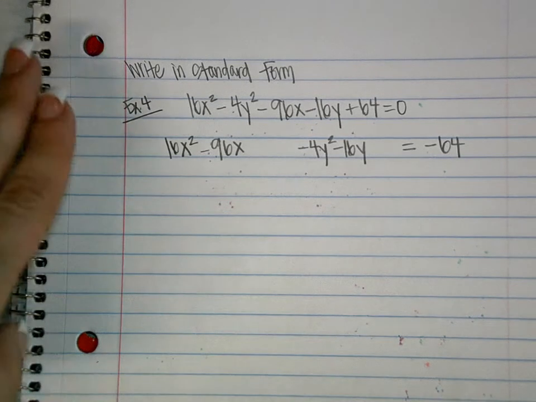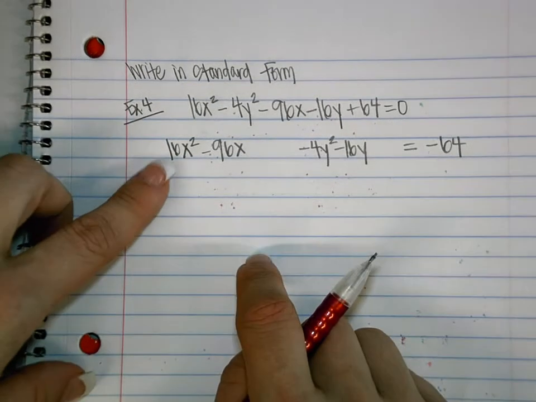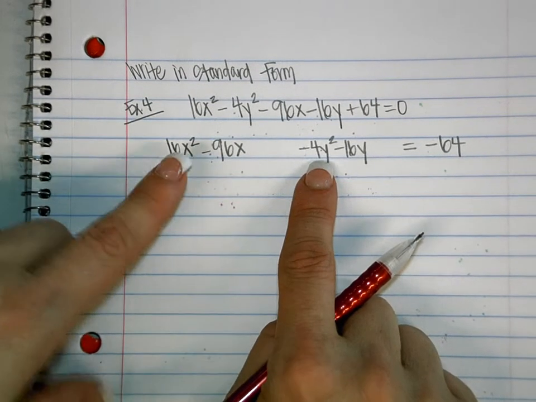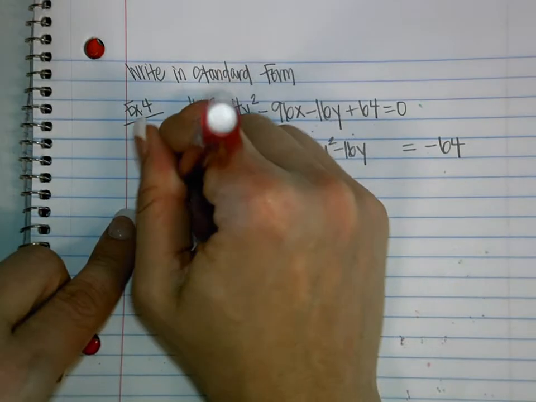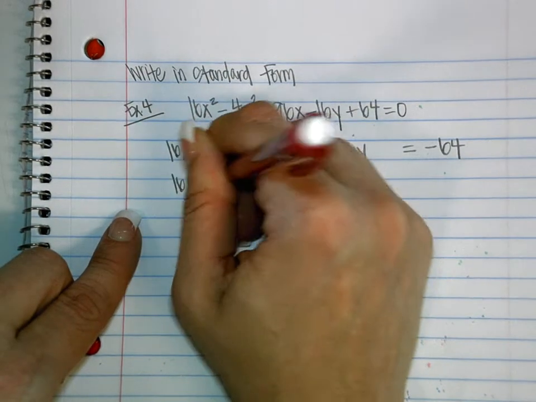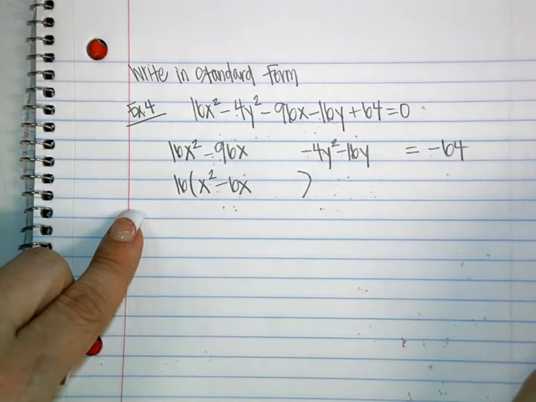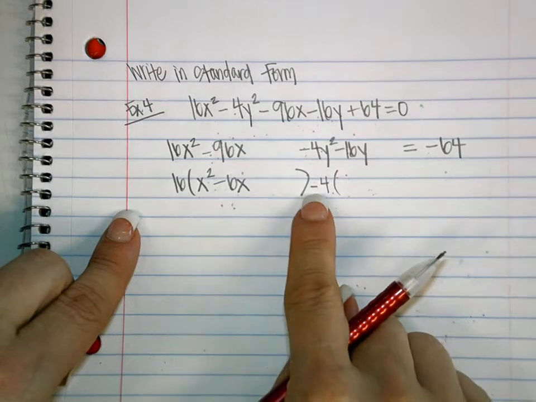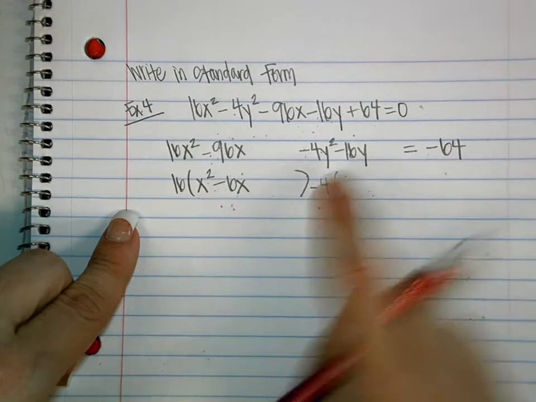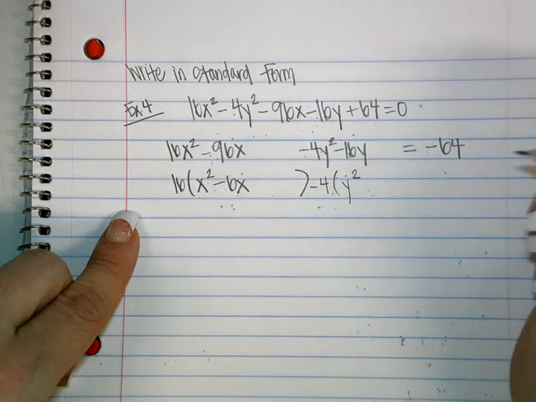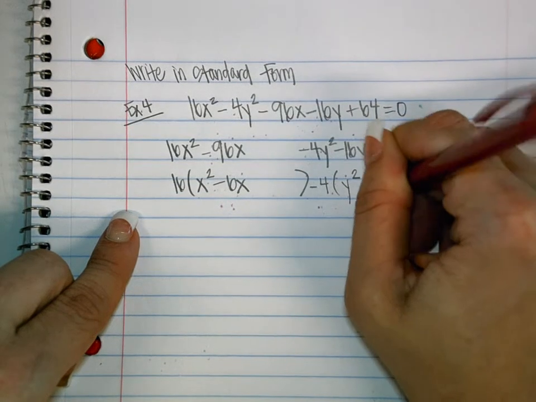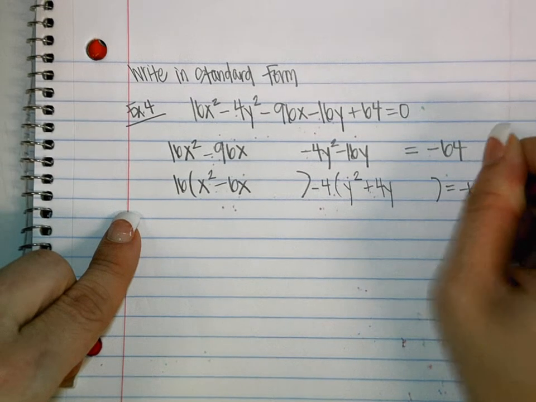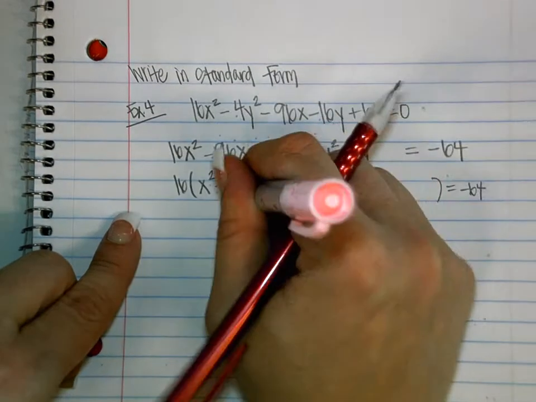Then what am I going to take out here? 16. You take out whatever coefficient is attached to the square, so these will be different numbers. For the x's, we take out a 16. Left behind is x squared minus 6x. For the y's, negative 4. It has to be a minus in between because remember these are hyperbolas. Left behind is y squared plus 4y, since negative divided by negative is positive. Equals negative 64. Now complete the square.